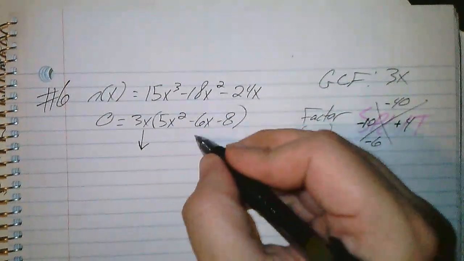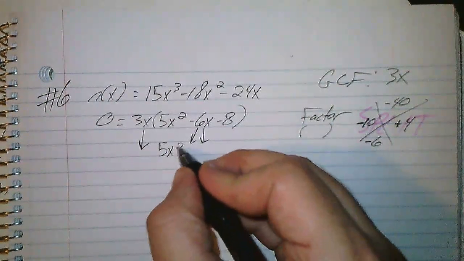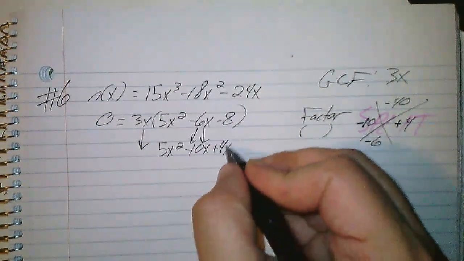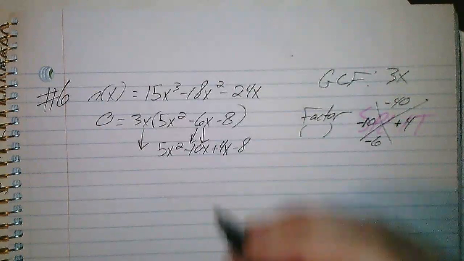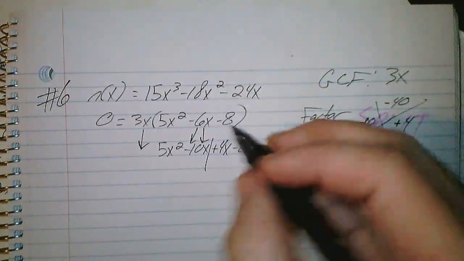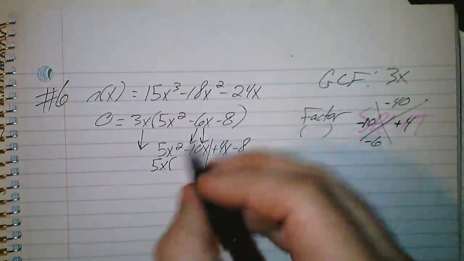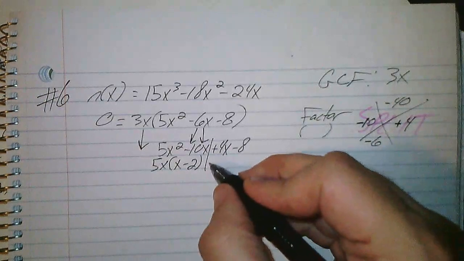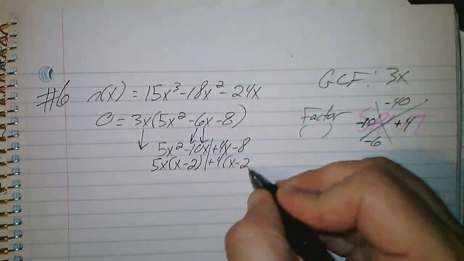This 3x will just carry down. But let's do 5x squared minus 10x plus 4x minus 8. And then we factor by grouping. We can pull out a 5x, leaving us with x minus 2. Here, we can factor out a 4, leaving us with x minus 2.